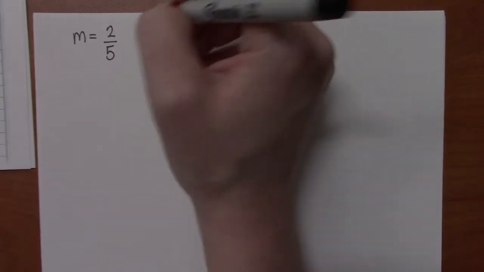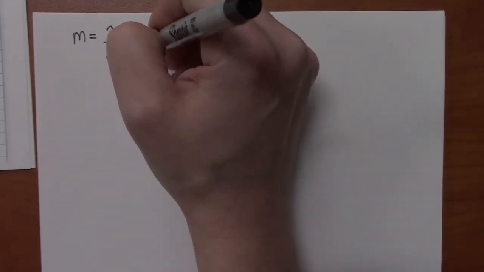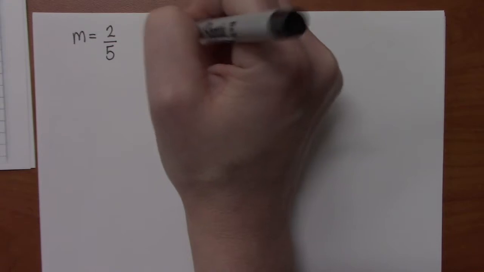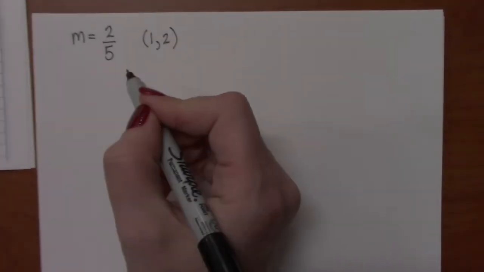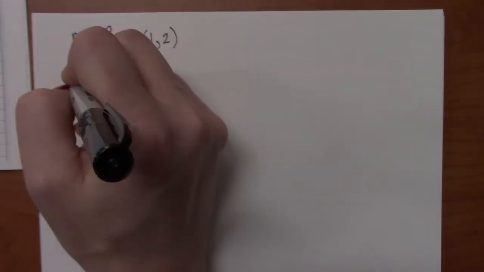So let's imagine we have a line with a slope of 2/5. And the point (1, 2) lies on that line. If I want to write the equation of this line, I'm going to use the point slope formula.